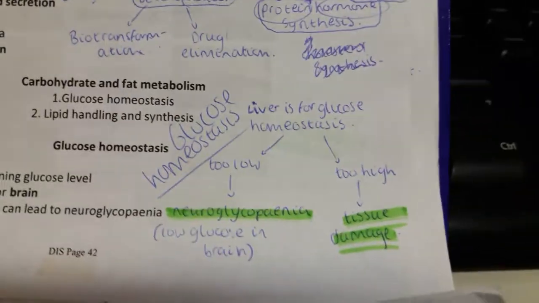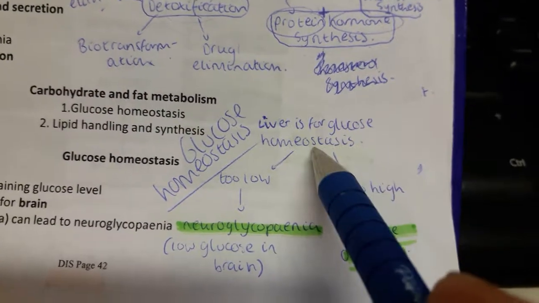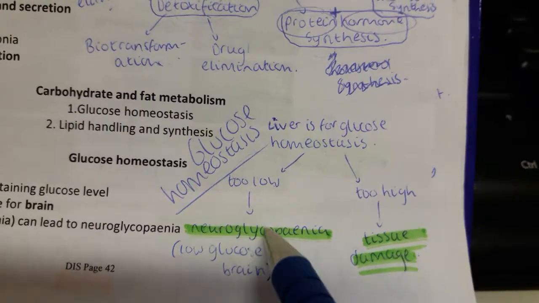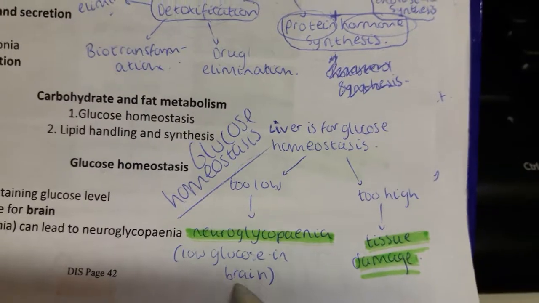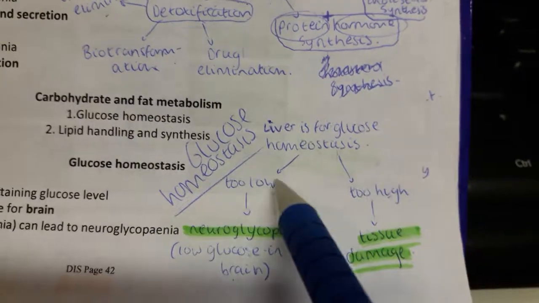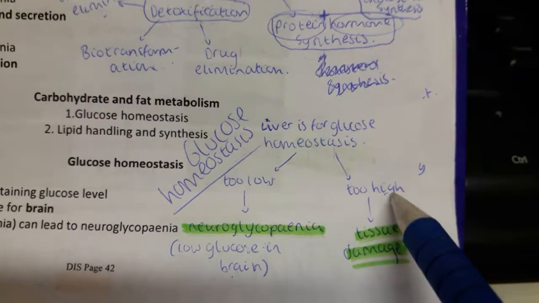So first of all, let's look at glucose homeostasis. Well, the liver is for glucose homeostasis. If the glucose is too low, you're going to get neuroglycopenia, which is low glucose in the brain. And if it's too high, you'll get tissue damage.